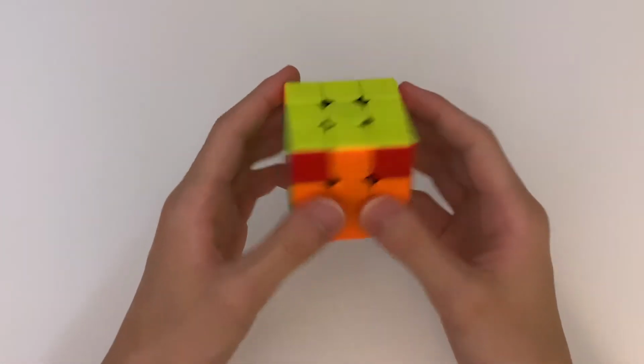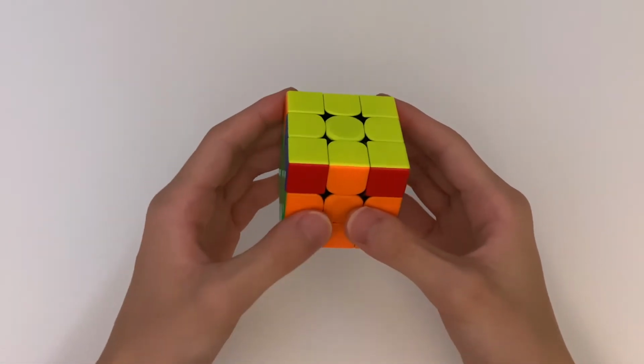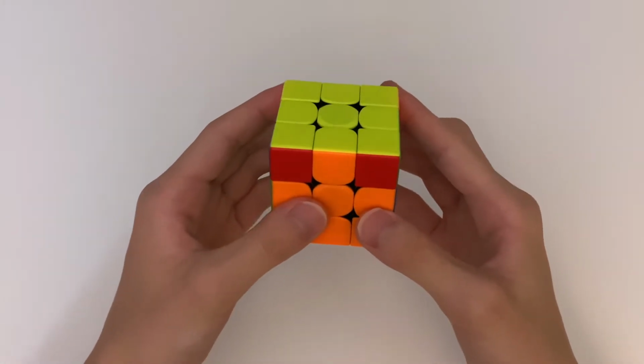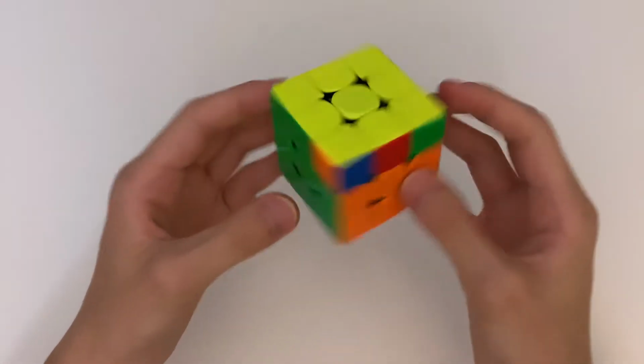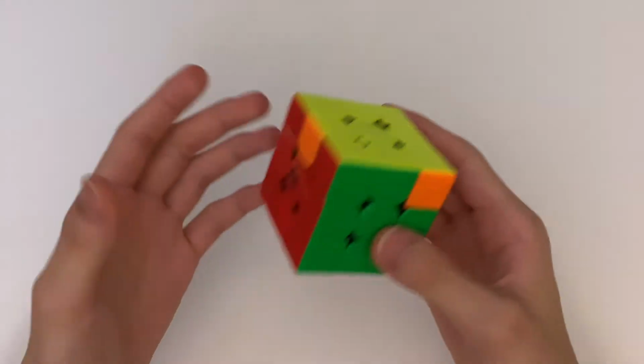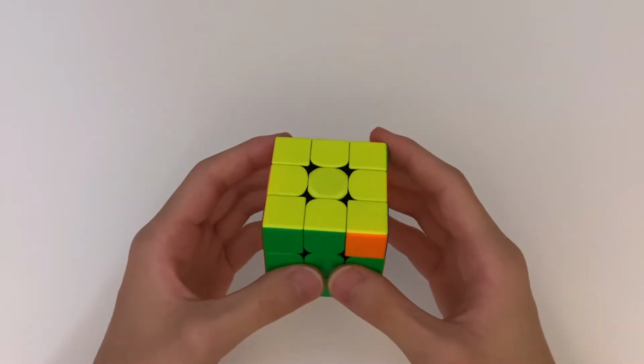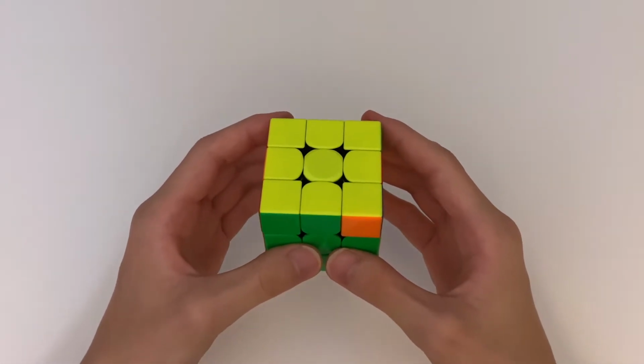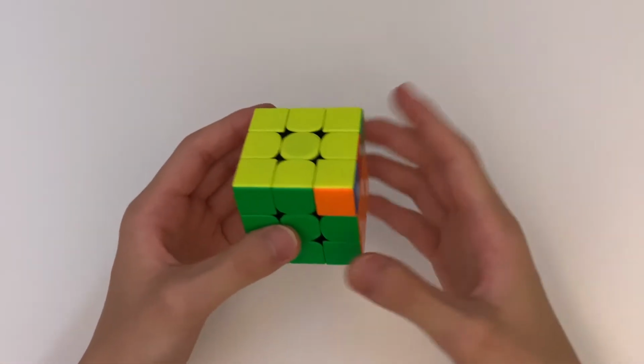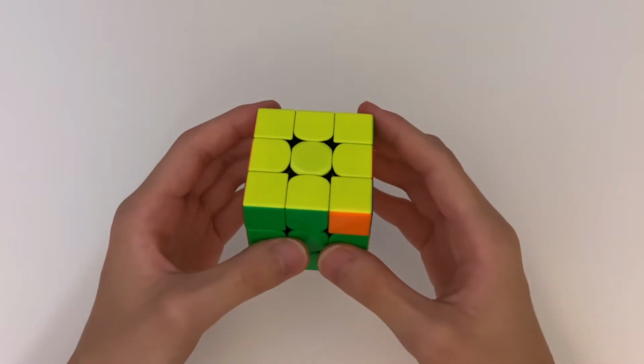It's likely after you do your OLL, you might see something like this. And from here, you really don't want to do a U2 and then a rotation. By this stage, an AUF is a pretty advanced idea. I would recommend starting to implement this if you're averaging around 30 seconds or lower.